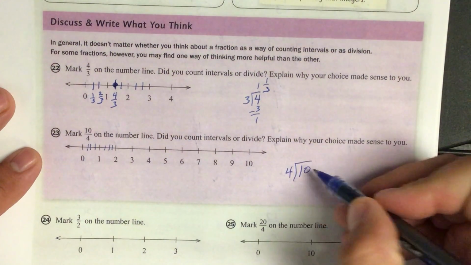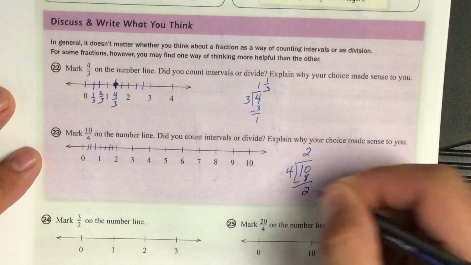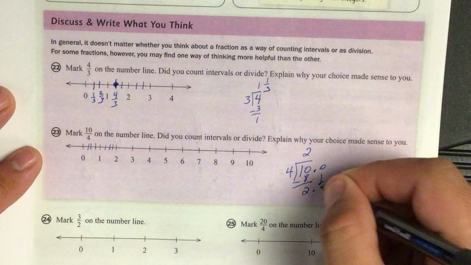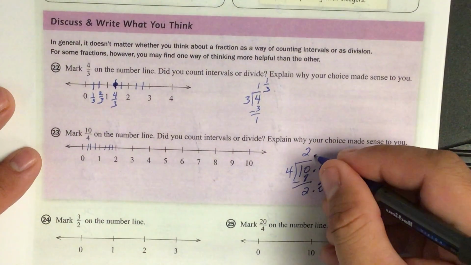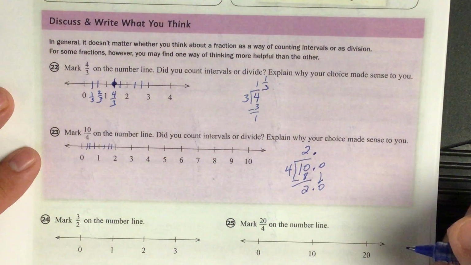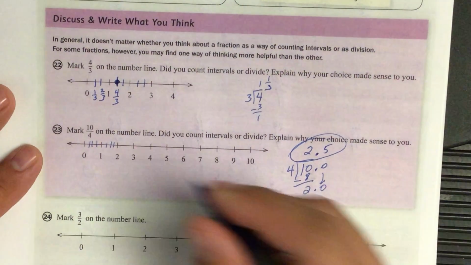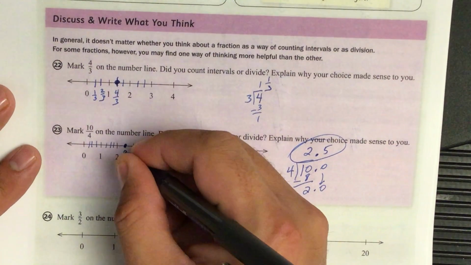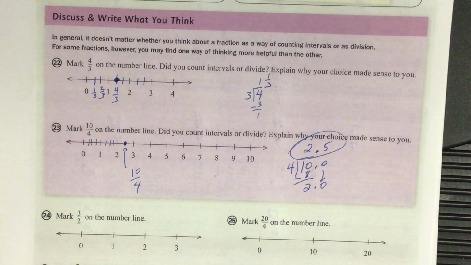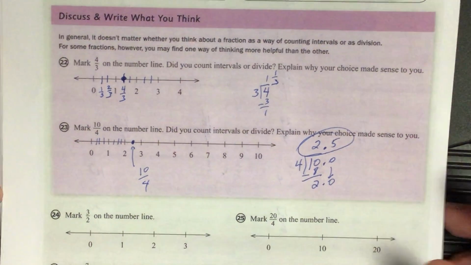How many times is 4 going into 10? 2. 2 and like 1. 4 into 20. 2 and 1/2. 5. Correct. So where would 2.5 go? Right there. So that's where that one would go. So it doesn't matter which method you do.